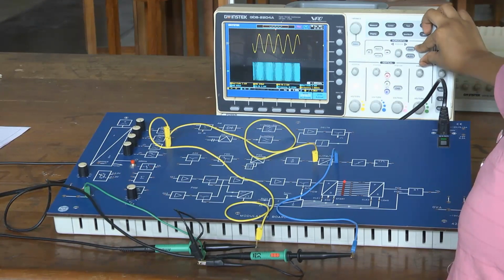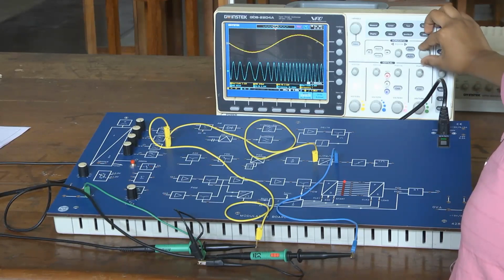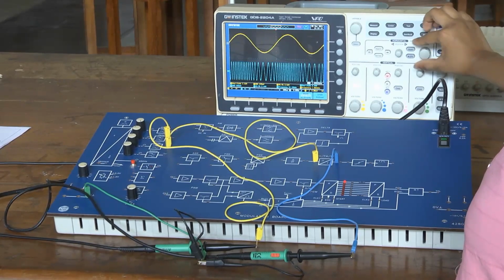Here also you can see the modulated waveform, the variation of frequency according to the information signal.